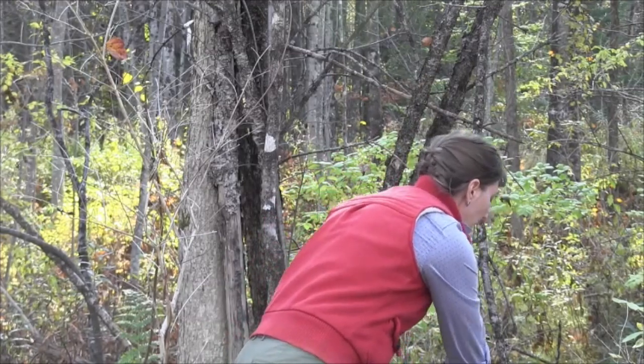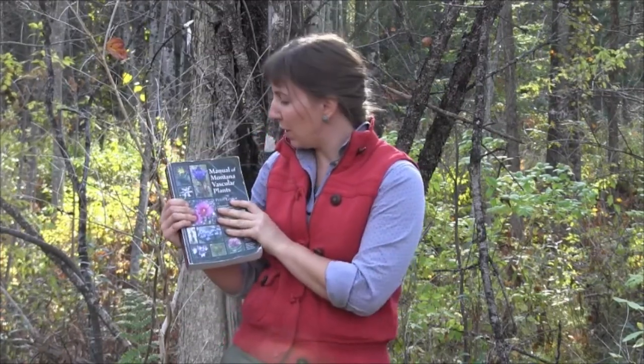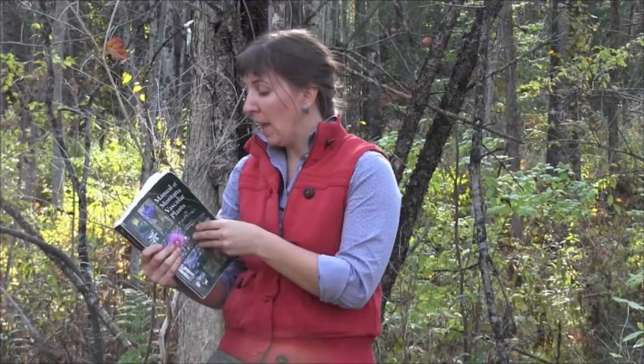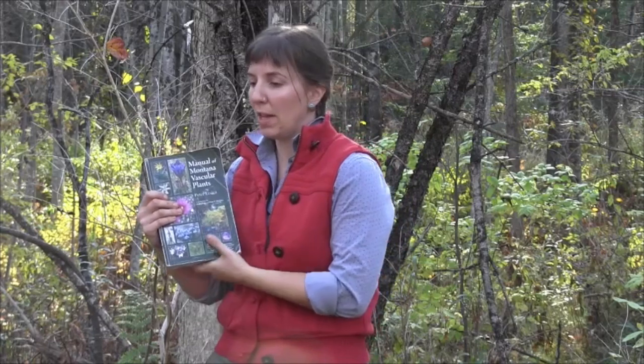Another example of a key that we have is for state level identification. If you are working in Montana, this is a great book for you. It's called the Manual of Montana Vascular Plants, and this theoretically has every plant in Montana. A lot of keys are organized alphabetically by family, and then within the family groups, they're organized alphabetically by genera, and then again alphabetically by species within that genera.